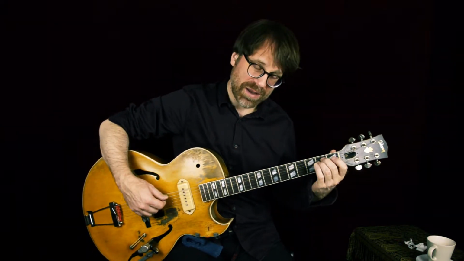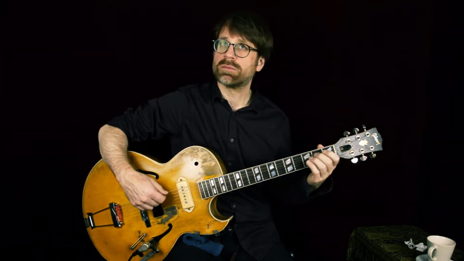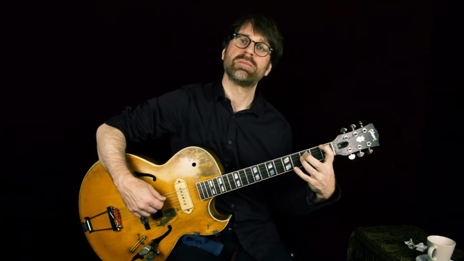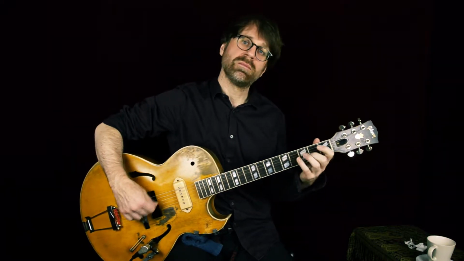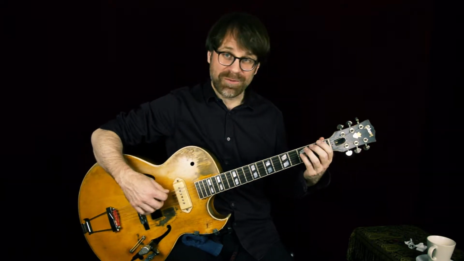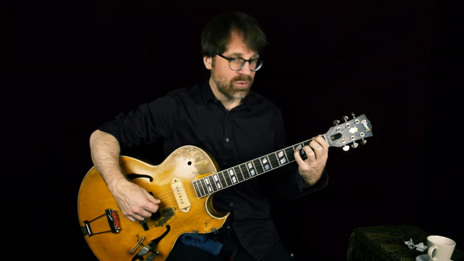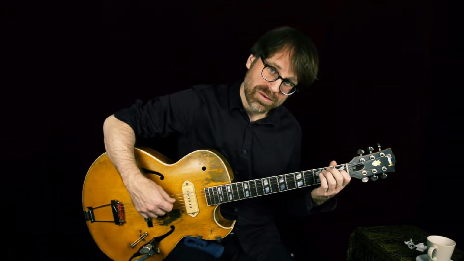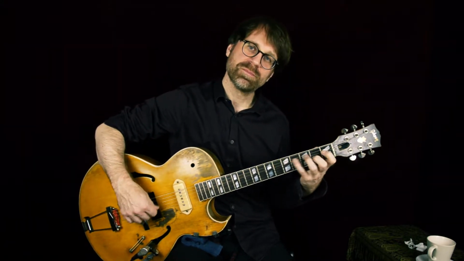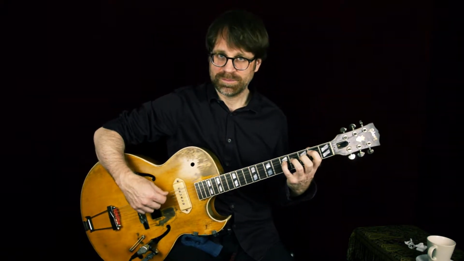So if I have E minor, then this F of the Neapolitan chord really likes to go to the D sharp of B7, the dominant. That's a very typical thing.